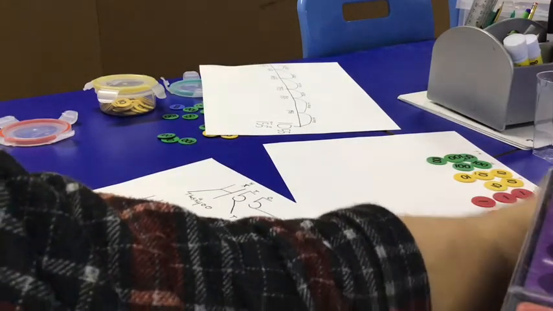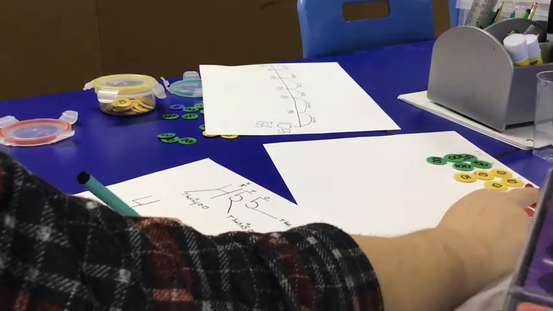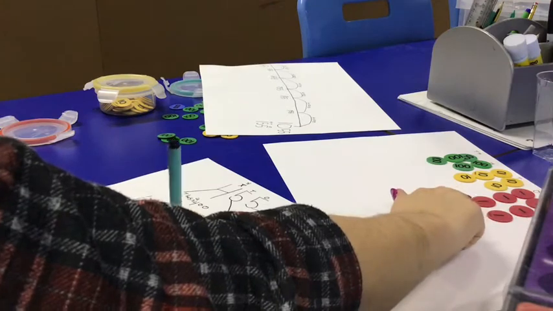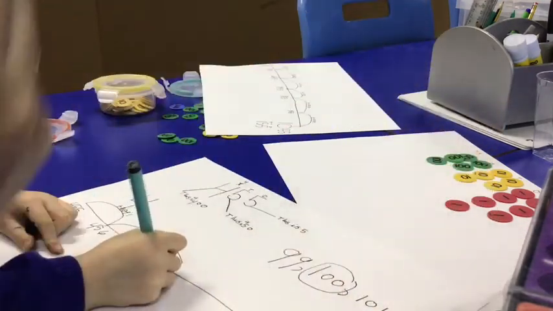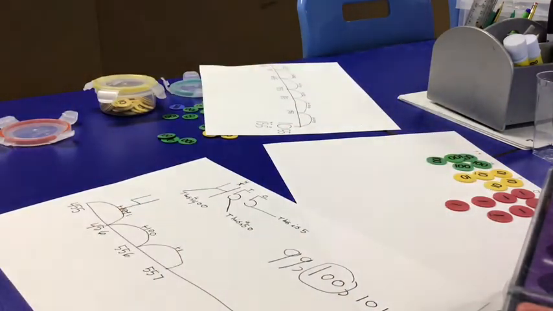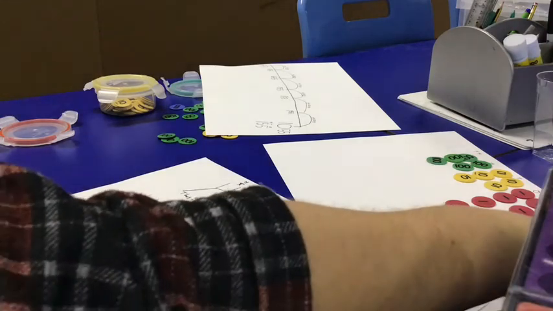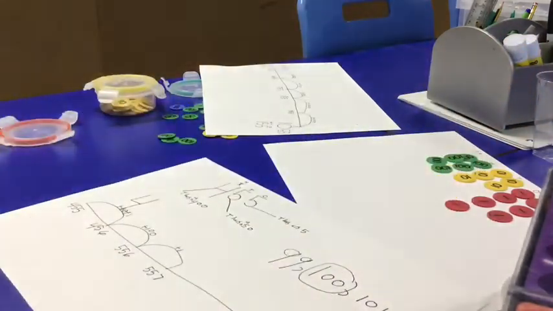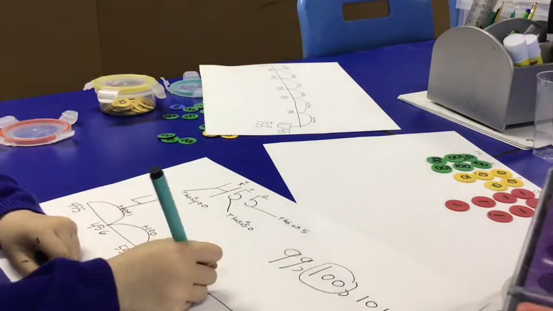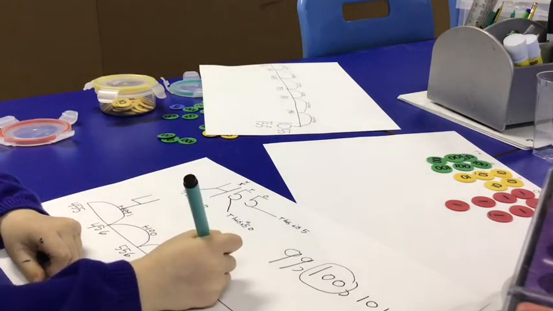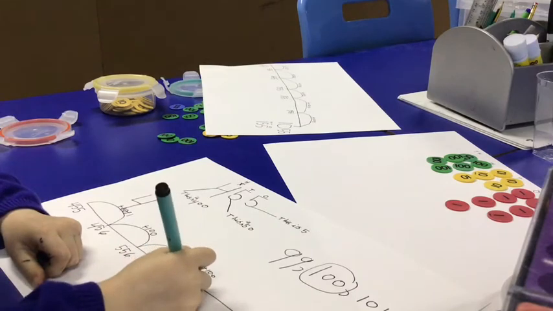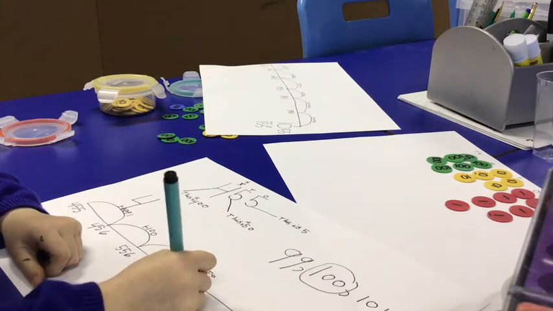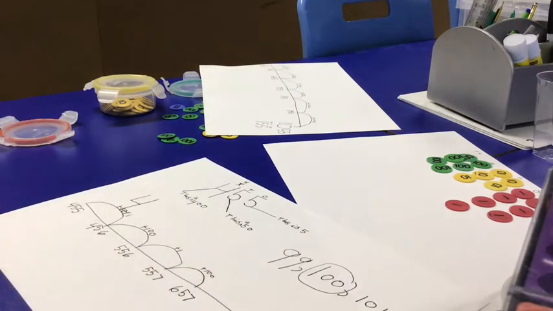So we started with 556 and I've added 1 on, which takes me to 557. And now I'm going to add on my 100, which takes me to 657. Thank you.